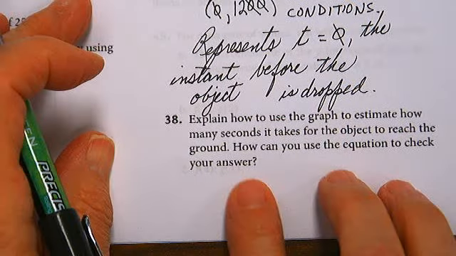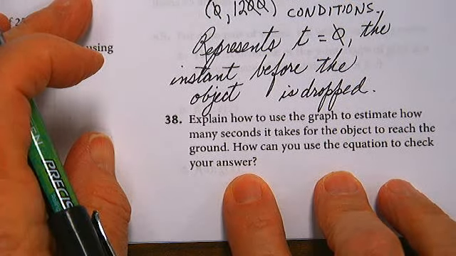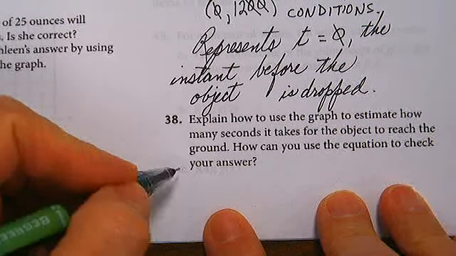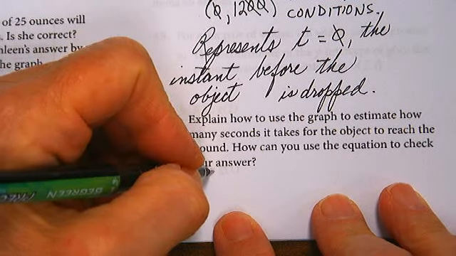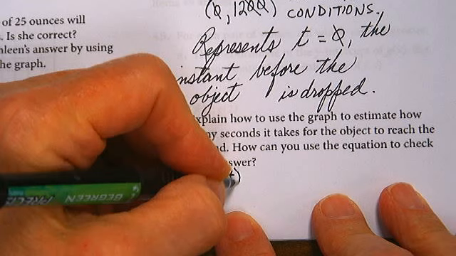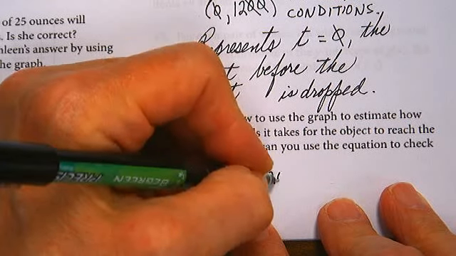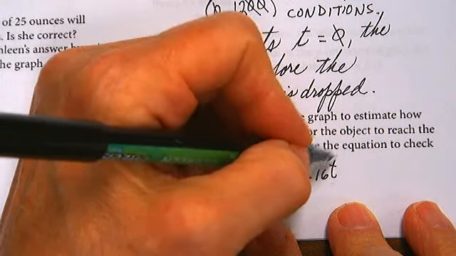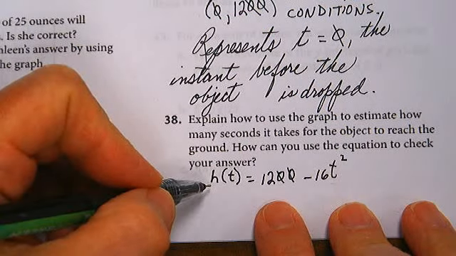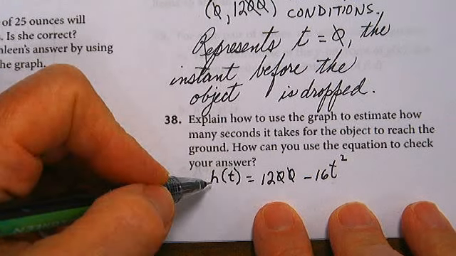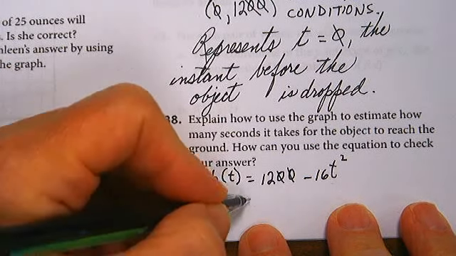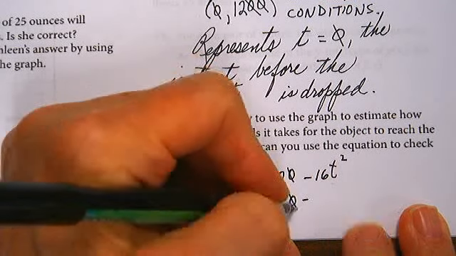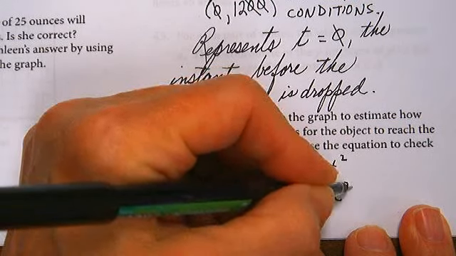How can we use the equation to check our answer? Oh, well, to check our answer, if the equation is the output is equal to 1,200 minus 16 times the time squared, where the height is 0, that's going to equal 1,200 minus 16t squared.